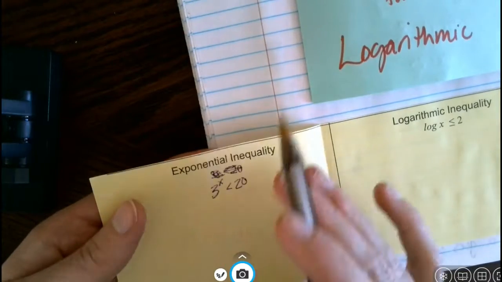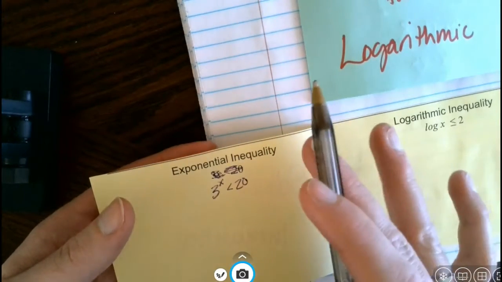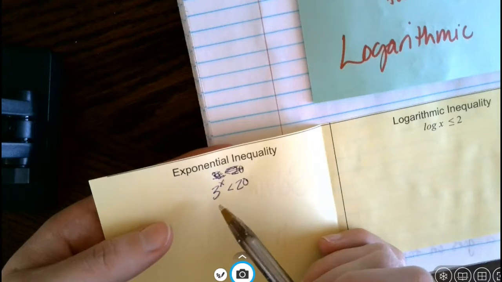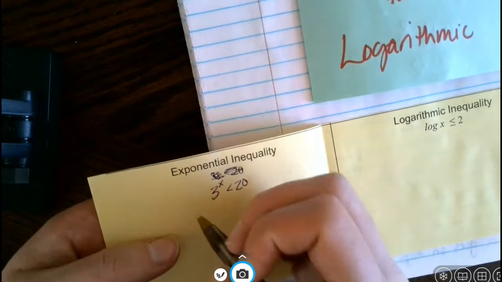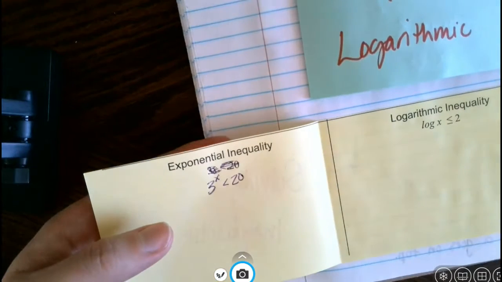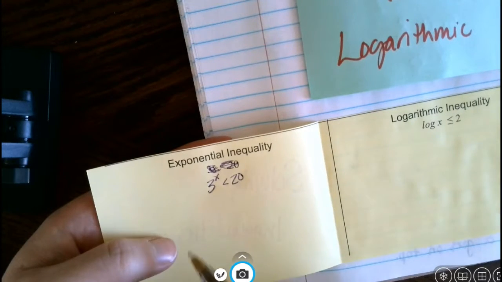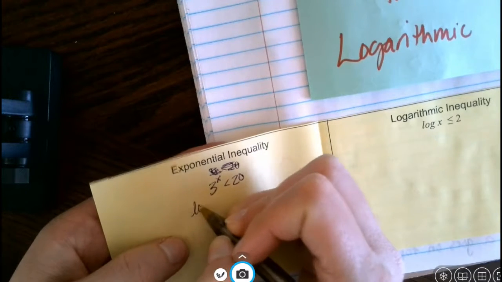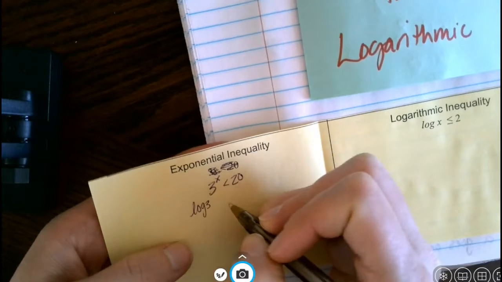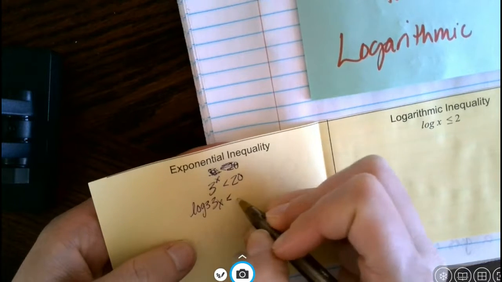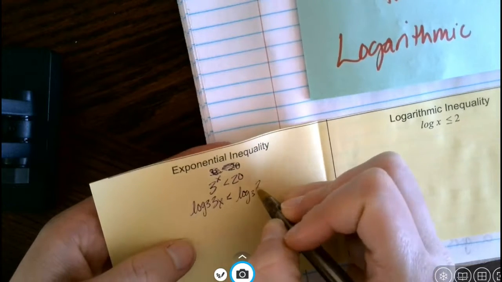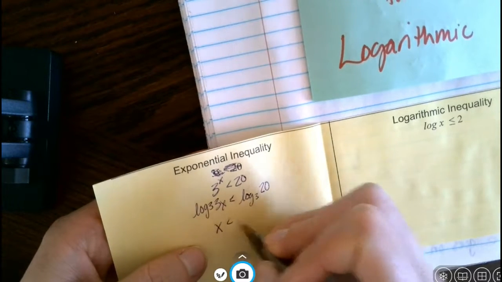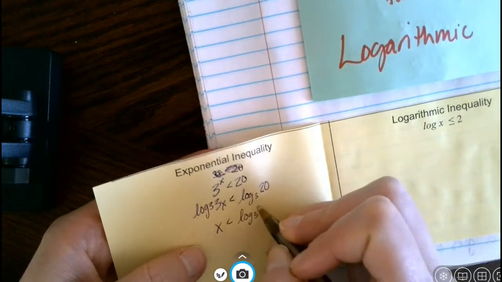So just like we did above when we were solving the equations, to undo this, we're going to go ahead and take the log, right? Because that's how we can undo and get rid of some of these things. So since my base here is a 3, I'm going to use my log base 3. So I'm going to take log base 3 of both sides is less than log base 3 of 20. So remember, these two things will cancel out. So x is less than the log base 3 of 20.